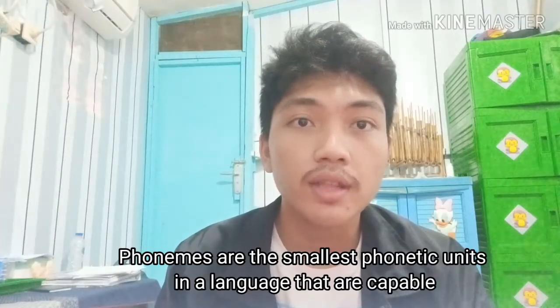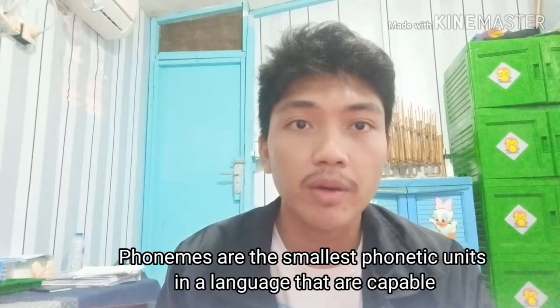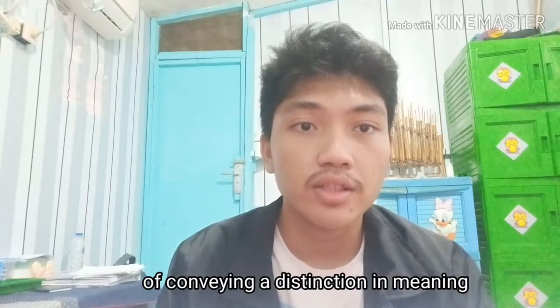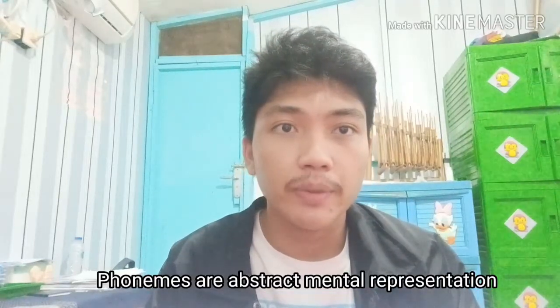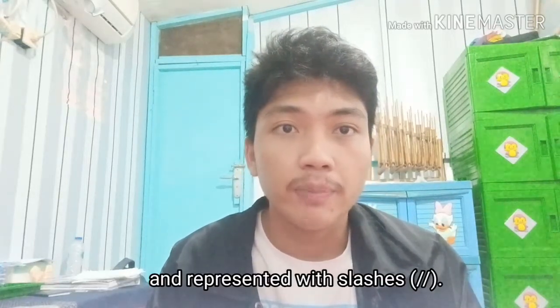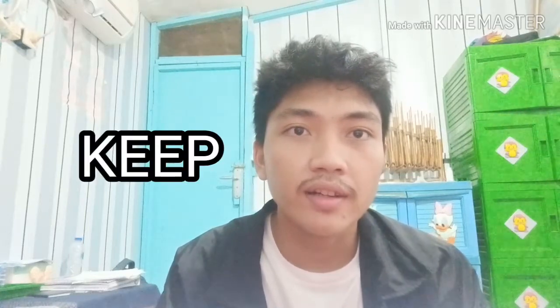And the next topic is phonemes. Phonemes are the smallest phonetic units in a language that are capable of conveying distinction and meaning. Phonemes are abstract mental representations and are represented with slashes. For example, the word keep has three phonemes. There are k, e, and p.